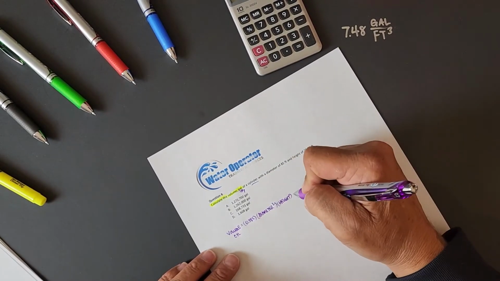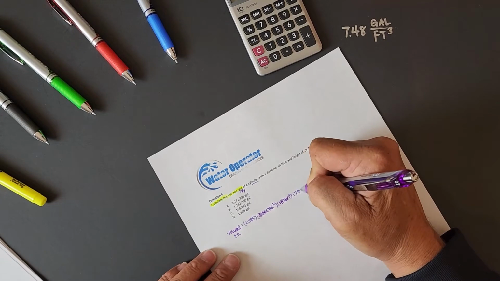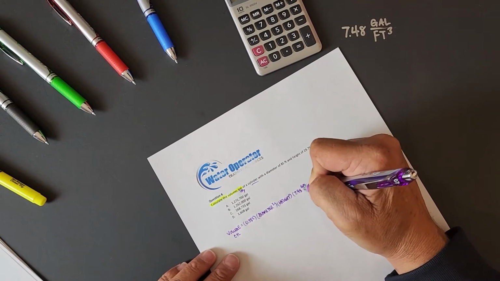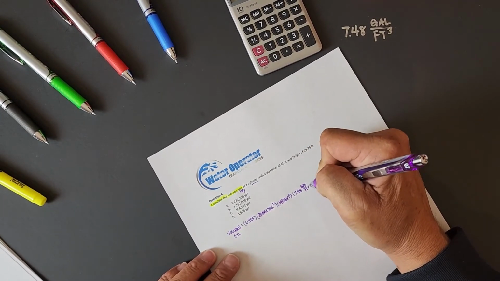So let's go ahead and plug in our 7.48 gallons per cubic foot.